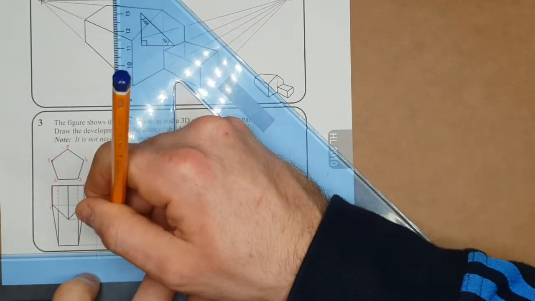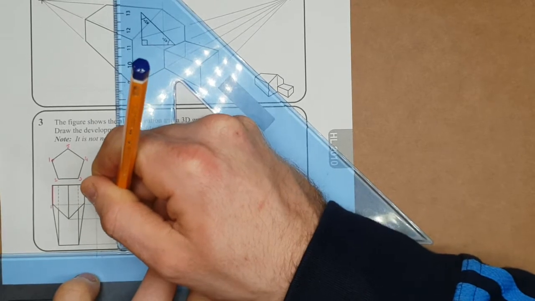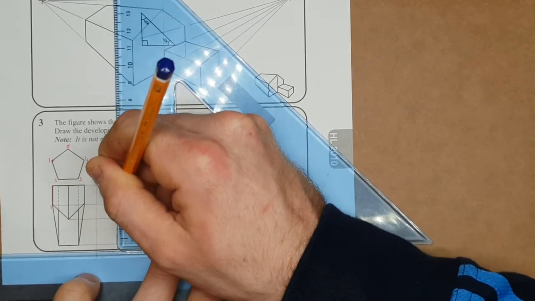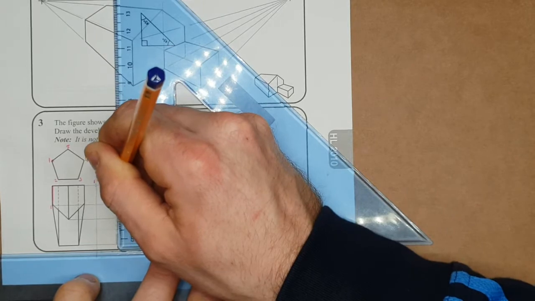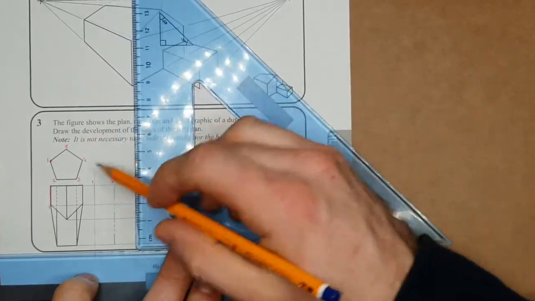realizing as well that there'll be marks here for the correct line types. So long, double, short. Three.